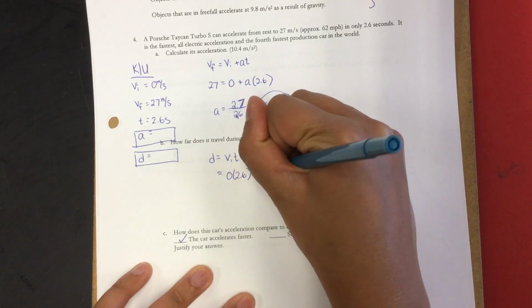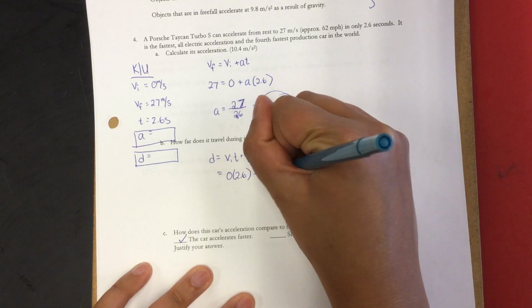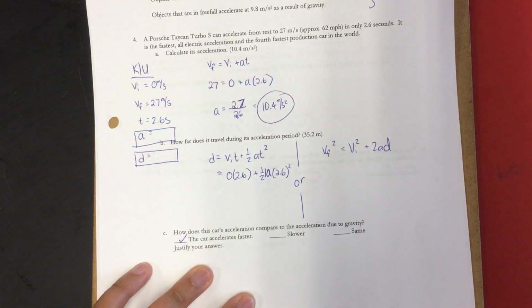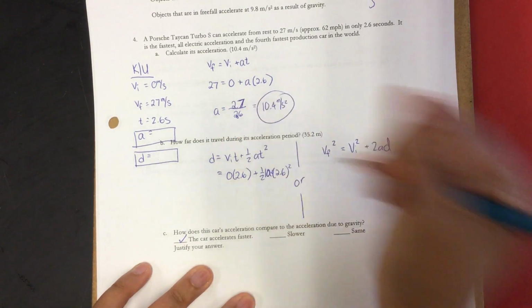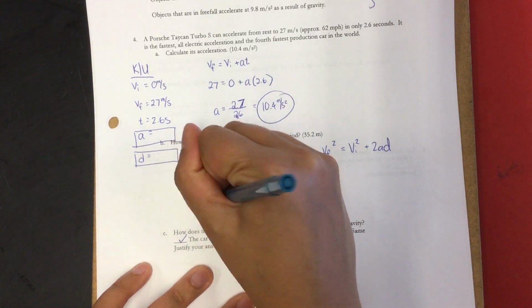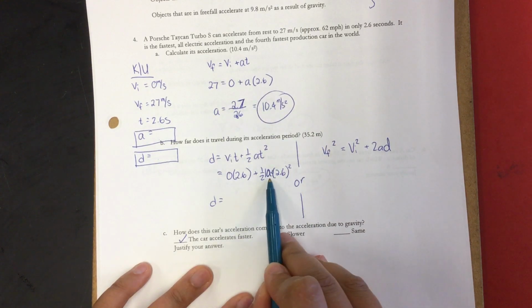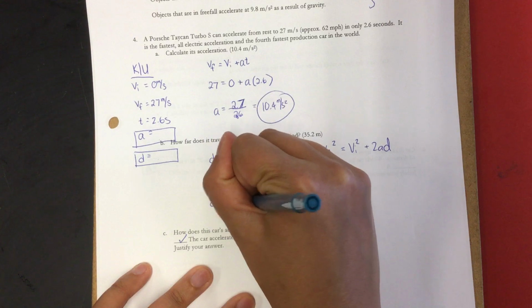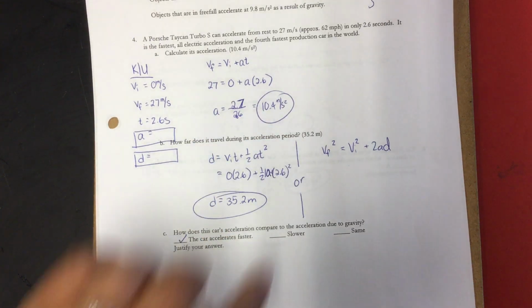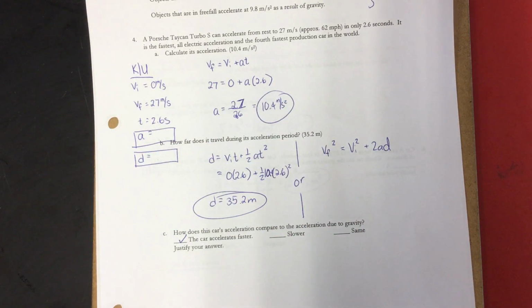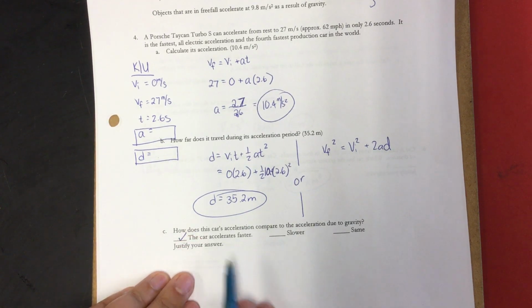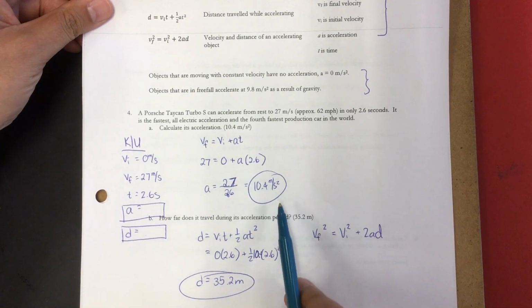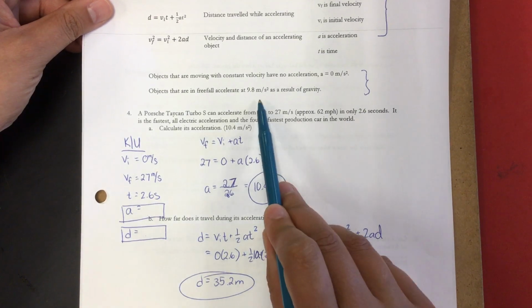So 1/2 A times 2.6 squared, where A was 10.4 in the previous problem. So solving for D, I would be doing 1/2 times 10.4 times 2.6 squared, and that gets me my 35.2 meters. Solving the other way would give you the same answer, or at least close enough. This car accelerates faster than gravity because its acceleration is 10.4 and gravity is 9.8.